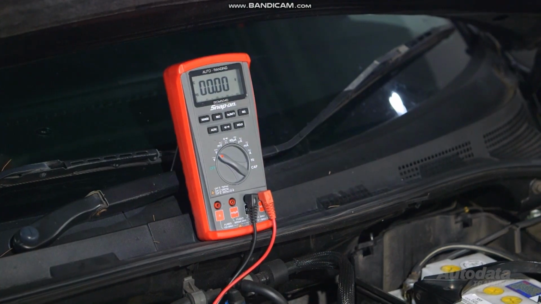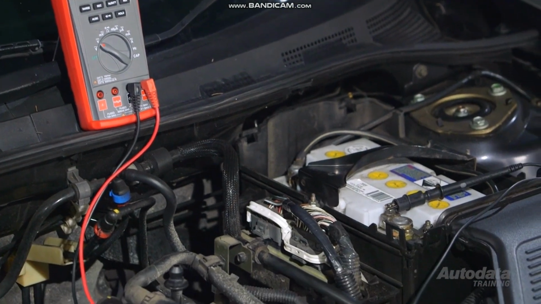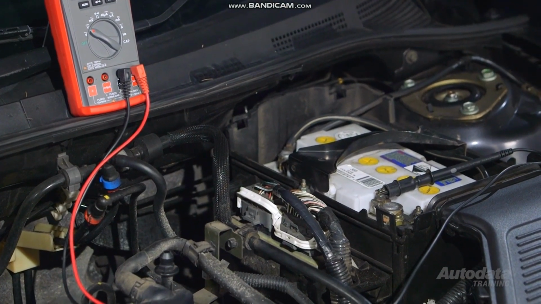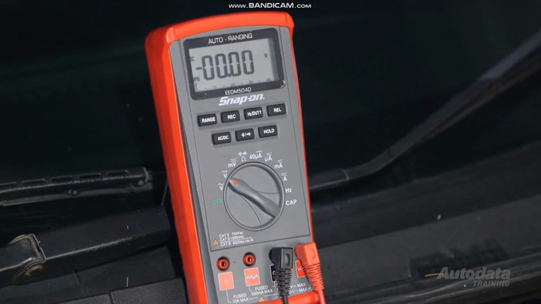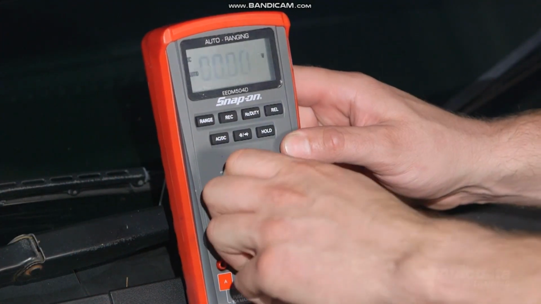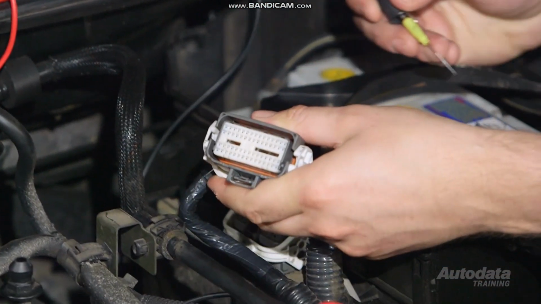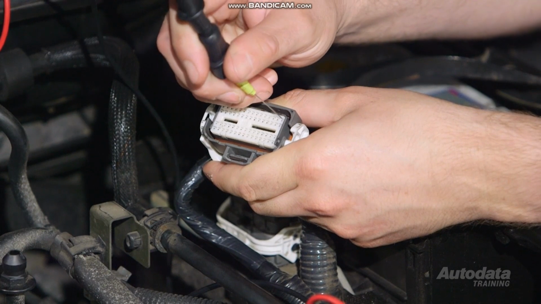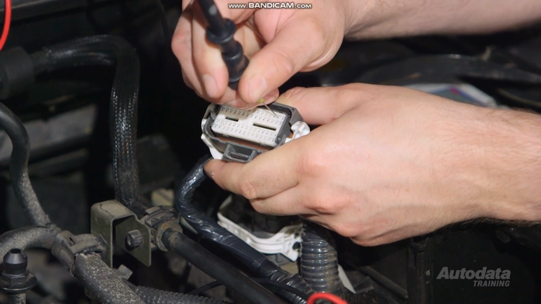No voltage indicates a fault in the module or a short between the injector control circuit and another circuit coming from the ECM. To test for this, set the digital multimeter to ohms and check for continuity between the injector harness control terminal and any terminal on the ECM connector other than the injector control circuit. If no fault is found here, the module will need to be replaced.